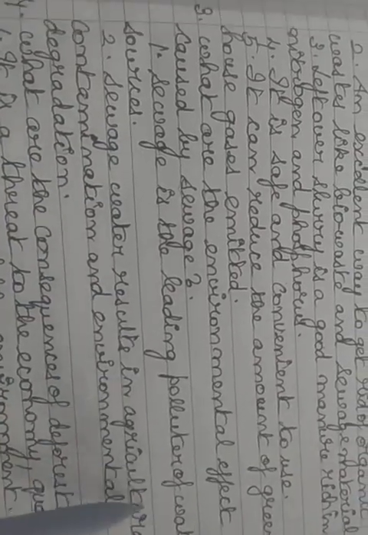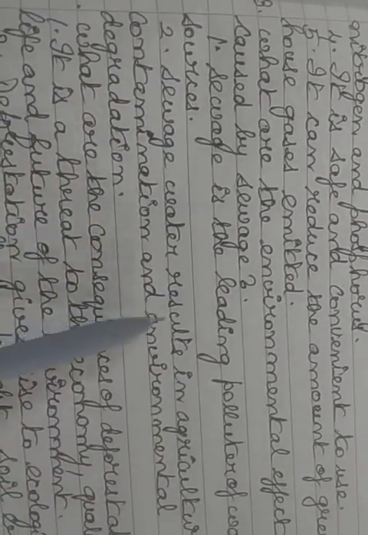What are the environmental effects caused by sewage? Sewage is the leading polluter of water sources. Sewage water results in agricultural contamination and environmental degradation.